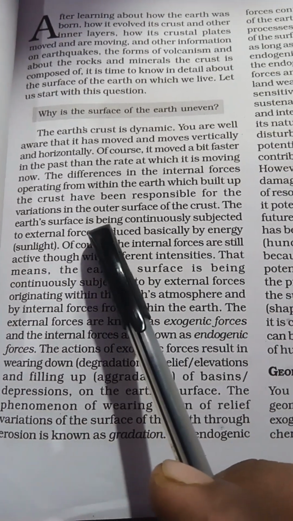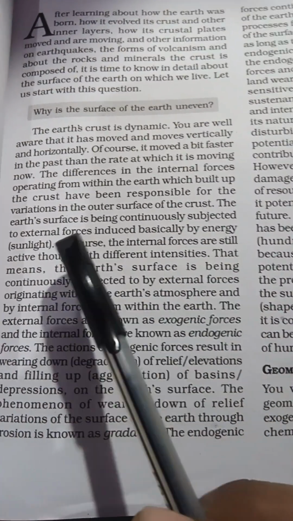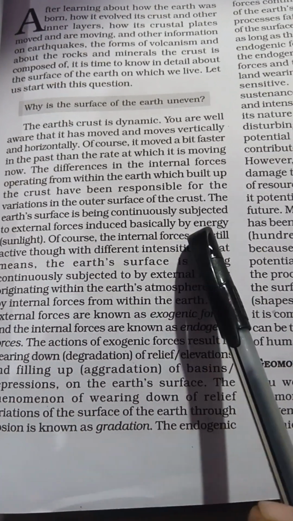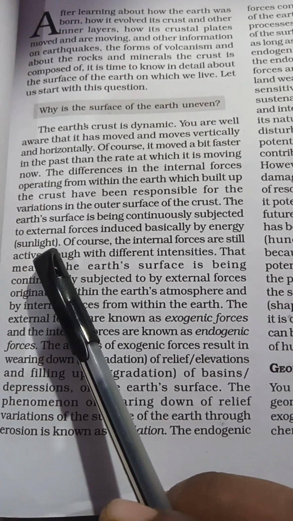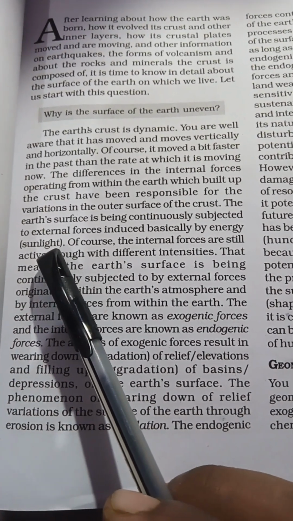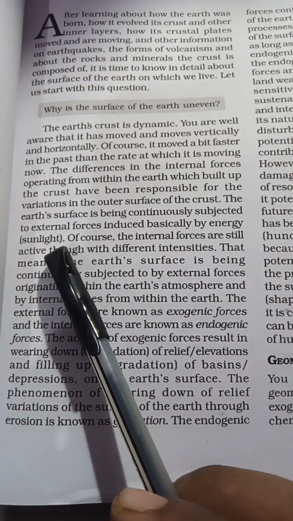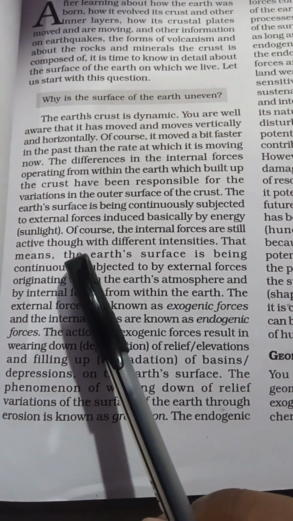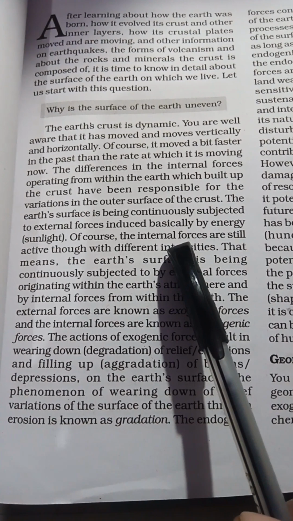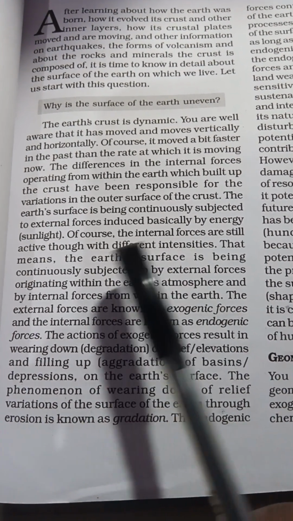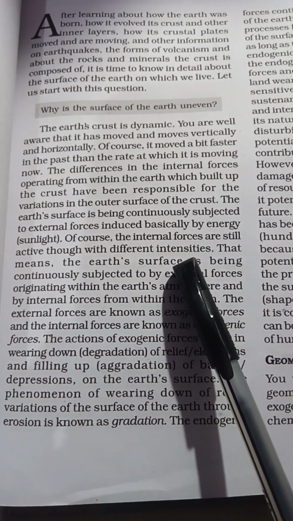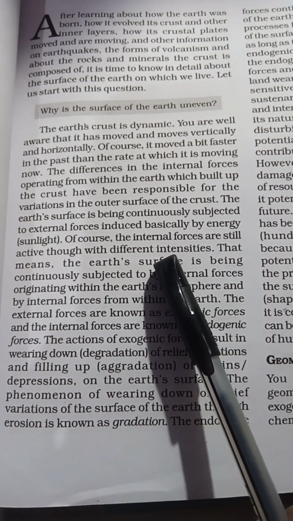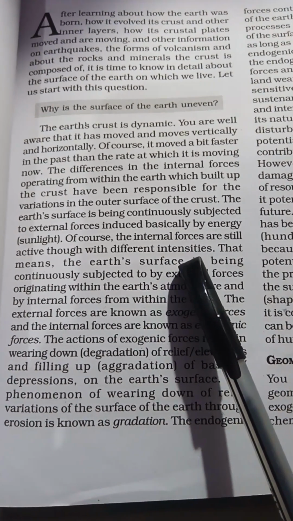The earth's surface is being continuously subjected to external forces induced basically by energy, sunlight. So sunlight is the most important factor for understanding the geomorphic processes. Of course, the internal forces, meaning the inside of the earth's crust, are still active, though with different intensities.